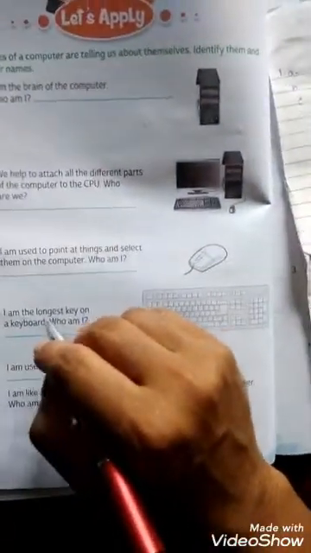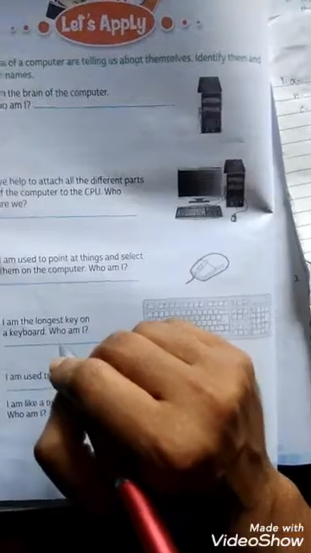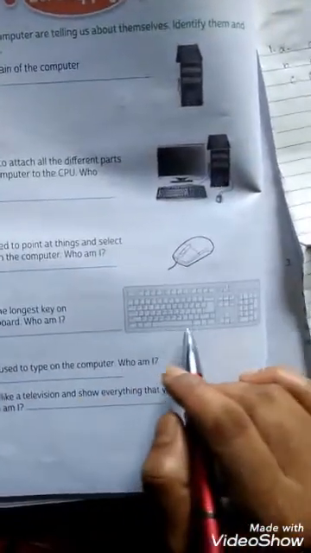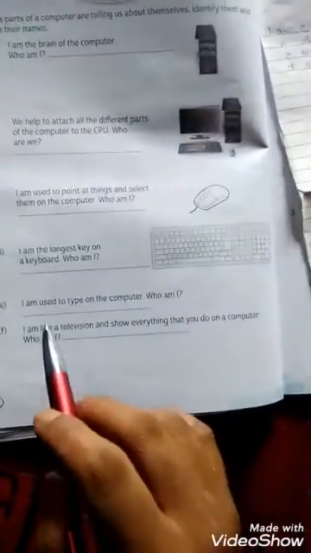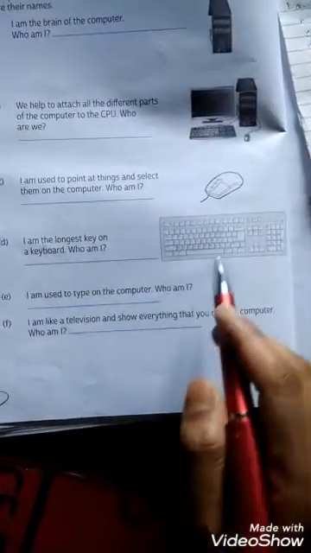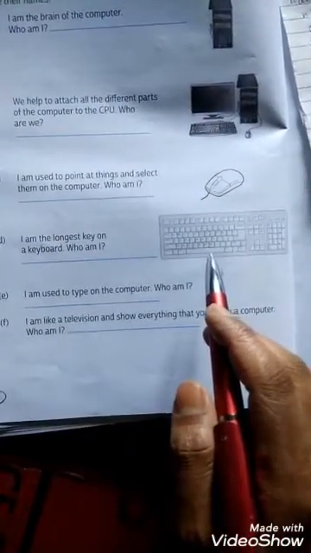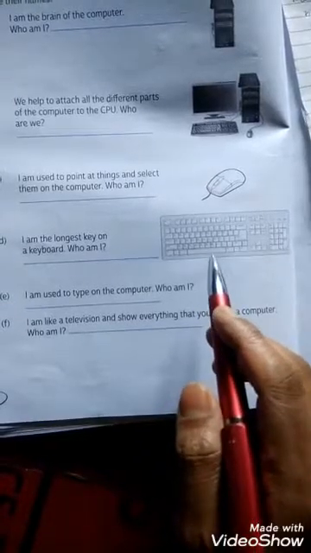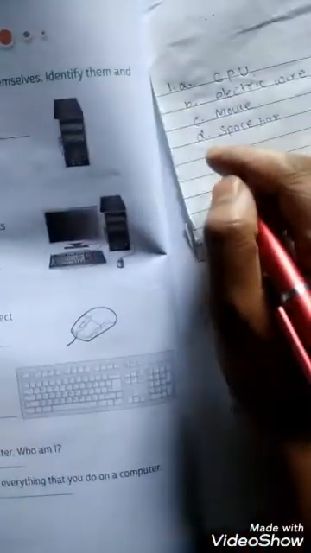I am the largest key on a keyboard. Who am I? Students, the largest key is this one, that is called the space bar. Space bar. Okay, good. Now the next one is, I am used to type on the computer. Who am I? This thing is used to type on your computer. What is this? Actually, this is the keyboard.